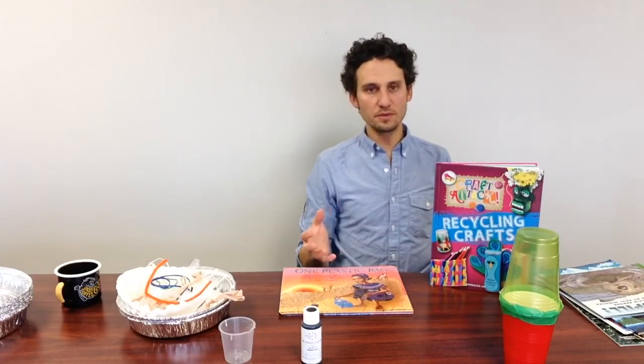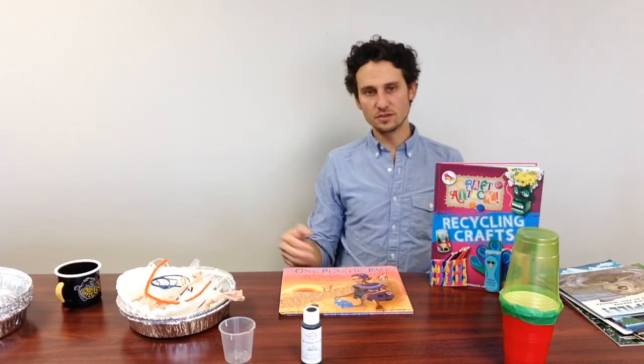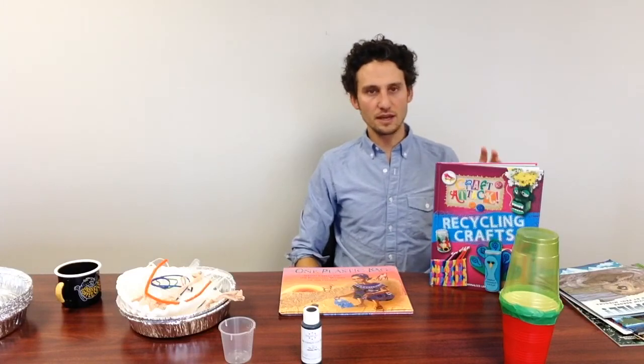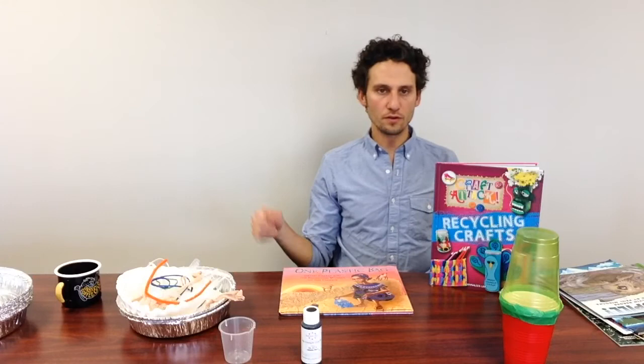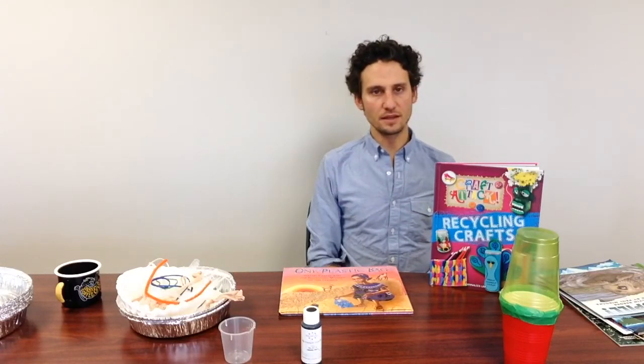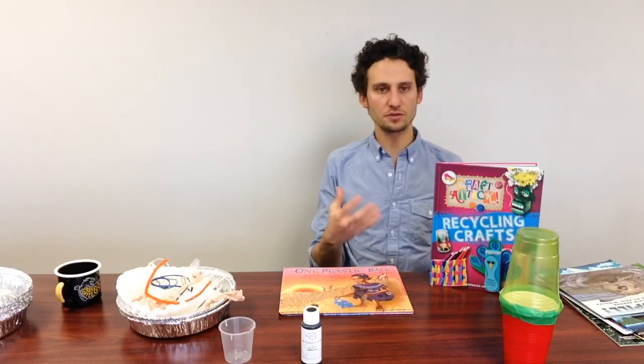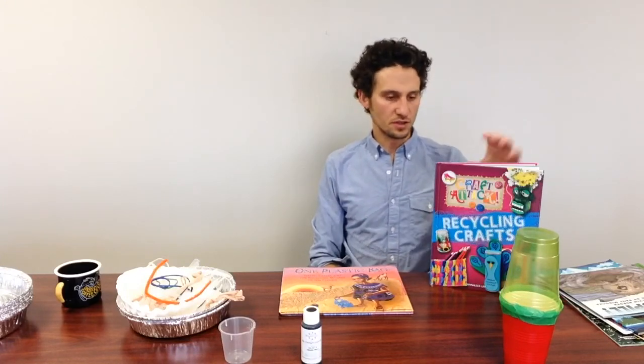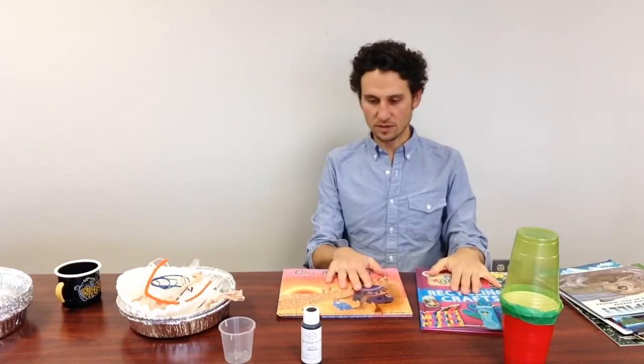So having kids bring in materials from home, find materials around the school, and then they try to create an upcycled craft, whether it's a jump rope from paper bags, or something that they can give or sell to somebody, something to create something out of this trash. There are great ideas in these books as well.